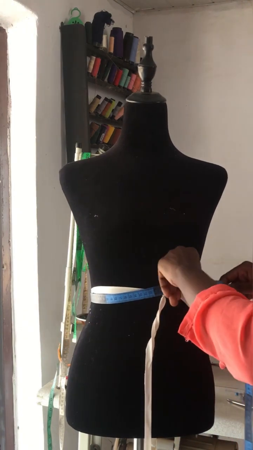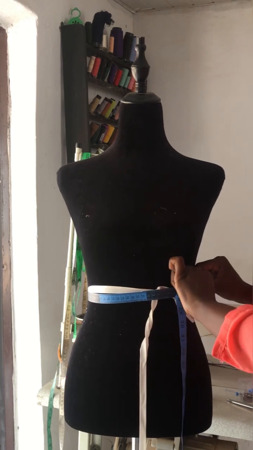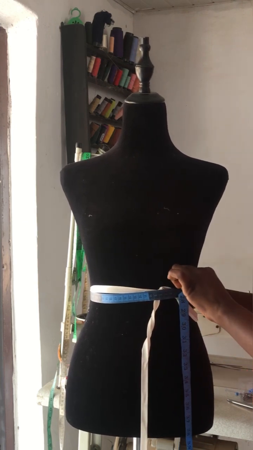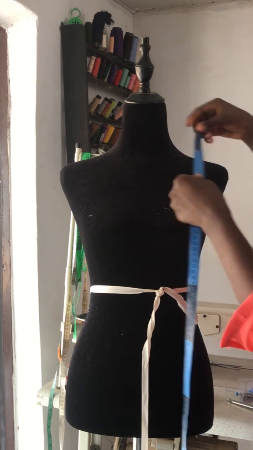Now we'll take our waist measurement. Make sure that the tape fits well on the client and is not too loose. Also, when you take your measurements, you can convert to inches. You see that we're going to get the same thing. So now we're going to move to our nape measurement.